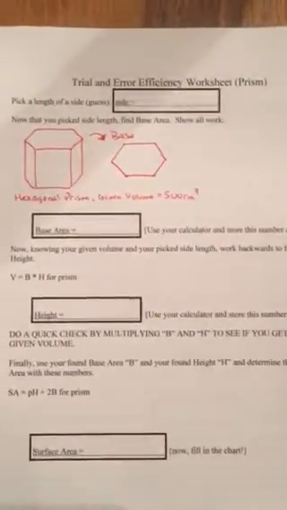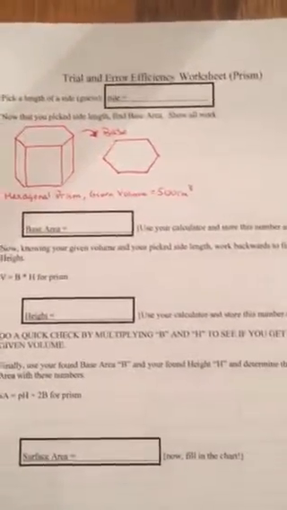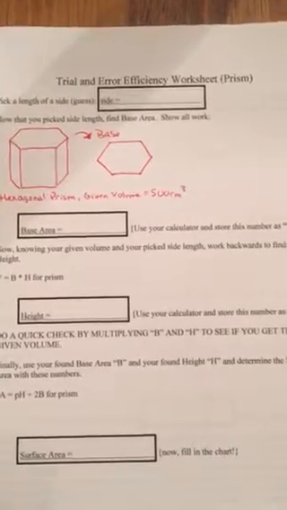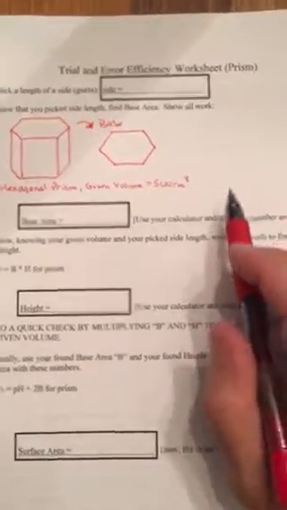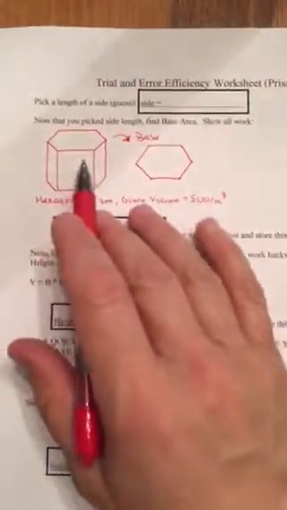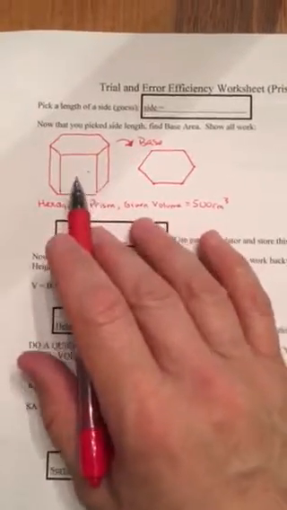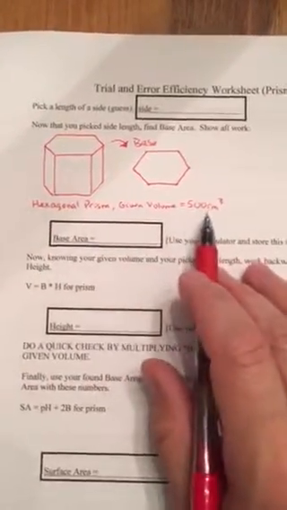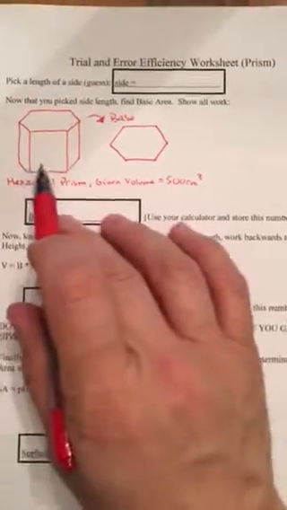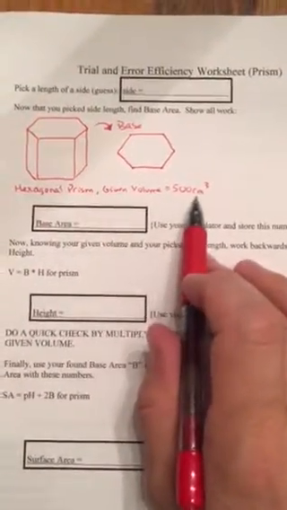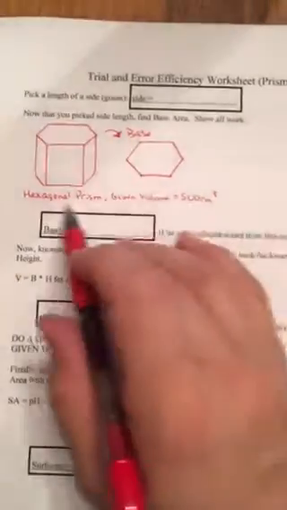Okay, this is the first of two videos where we'll examine how to find the most efficient surface area for a given solid with a given volume. In this case, we have a hexagonal prism and our given volume is going to be 500 cubic centimeters. Your solid's going to be different and your given volume is going to be different, but you'll just go ahead and use whatever it is that's given to you.